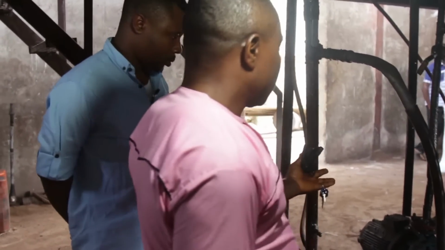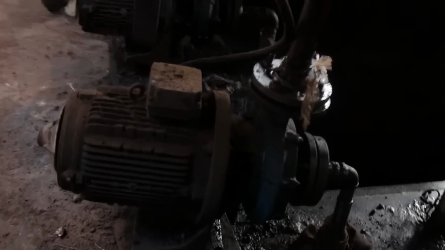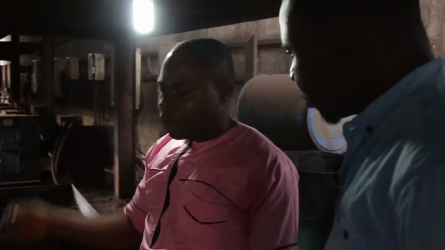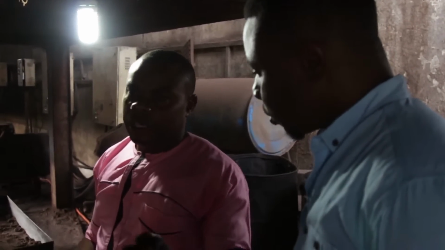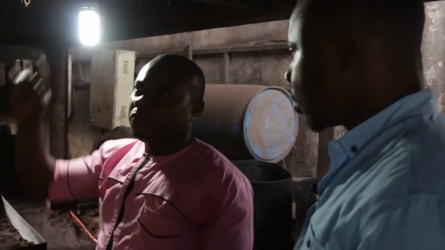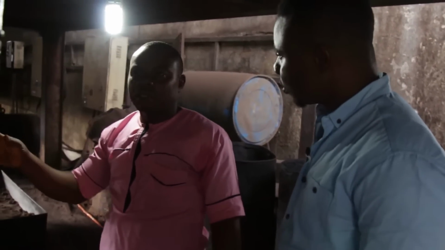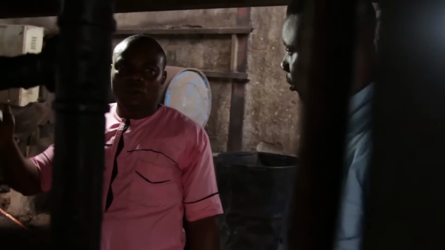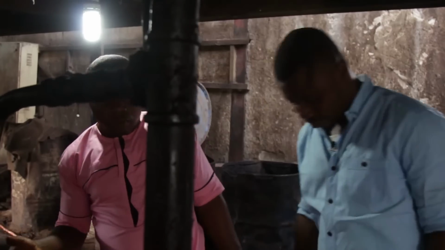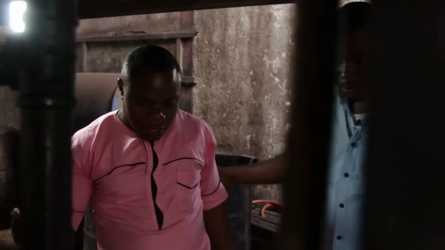Then we use a pump to pump it to the filter press. There is a machine up there called the filter press. That is where it will push out and separate the oil to have clean oil, and the dirt will remain in the filter press till we scrape it. What we scrape there is called sludge. Wow.